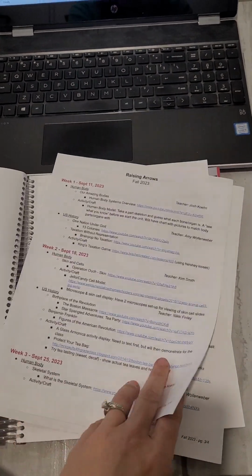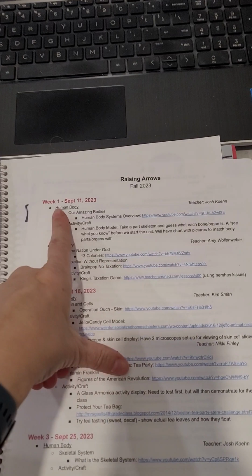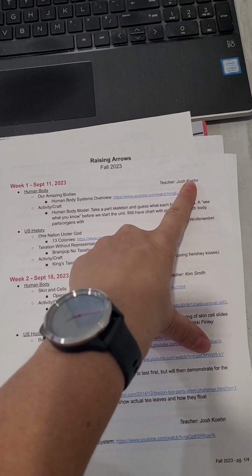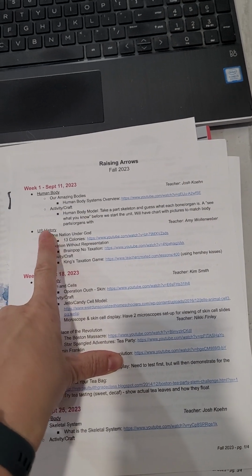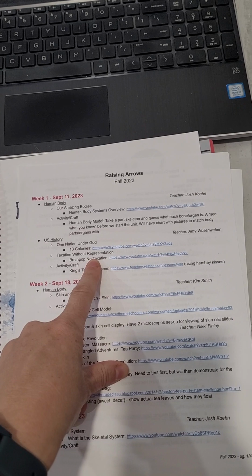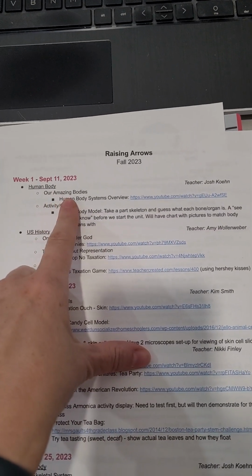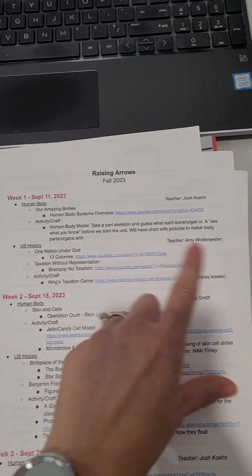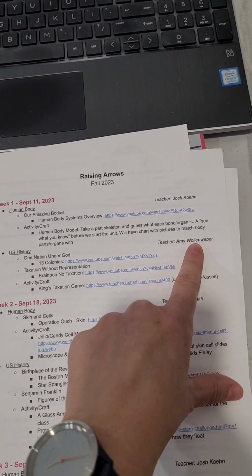But it's the same exact thing, and it shows you week 1, human body, and who's going to be teaching. U.S. History will be our second subject. There are 2 lessons of history but only one of human body, because we thought that would be too much, and then I will teach history the first week.